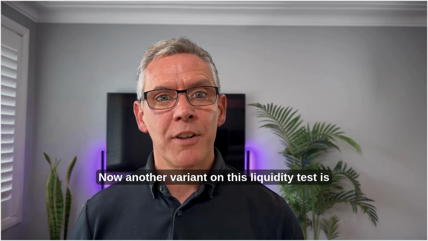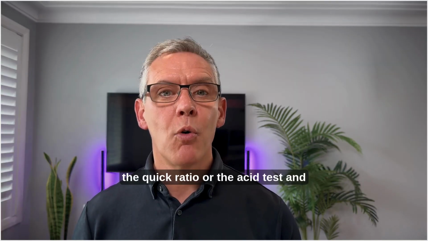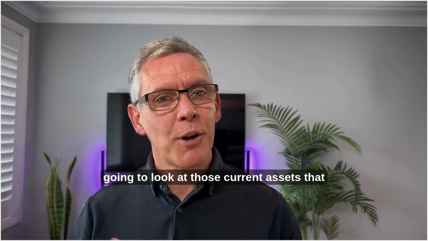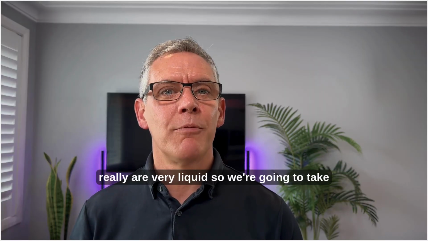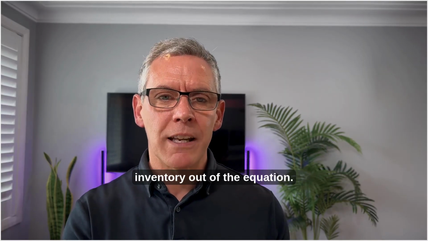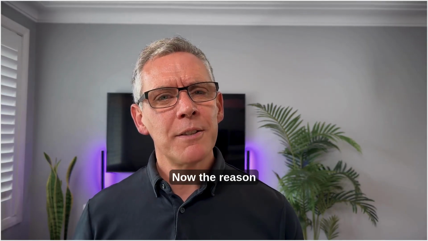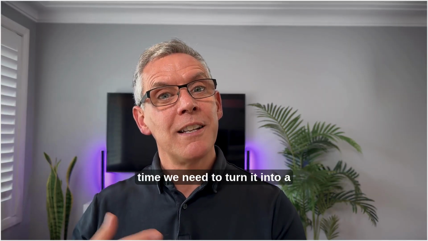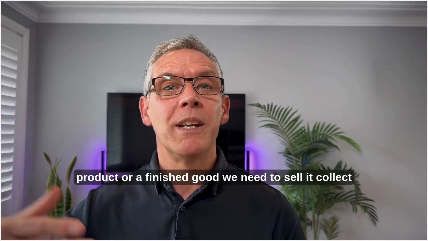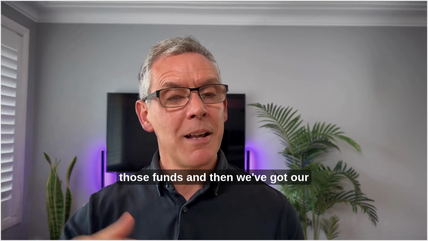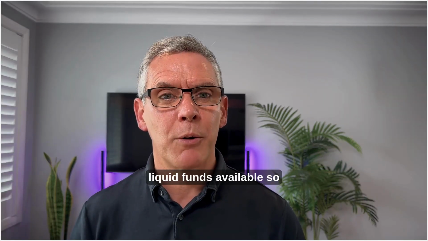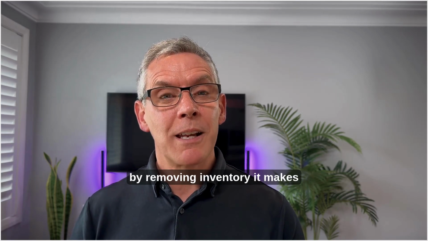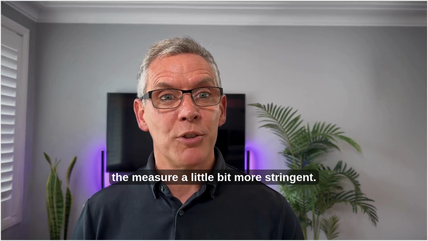Now, another variant on this liquidity test is the quick ratio or the acid test. And this time we're going to look at those current assets that really are very liquid. So we're going to take inventory out of the equation. Now, the reason for that is with inventory, it's got that longer cycle time. We need to turn it into a product or a finished good. We need to sell it, collect those funds, and then we've got our liquid funds available. So by removing inventory, it makes the measure a little bit more stringent.